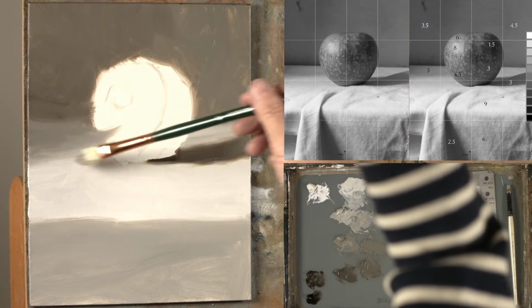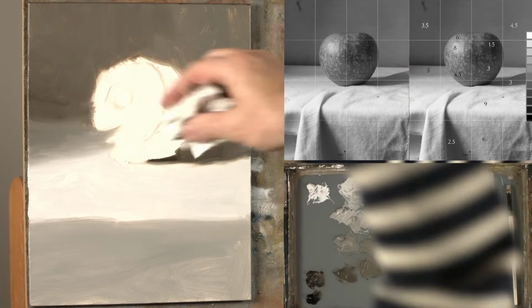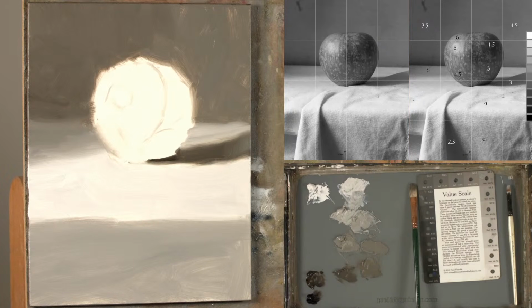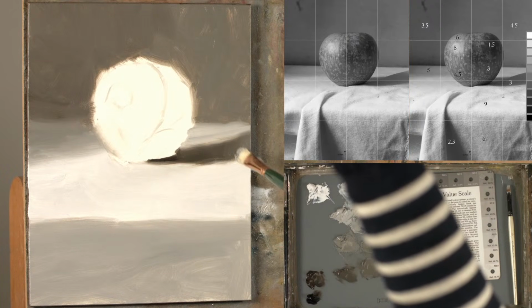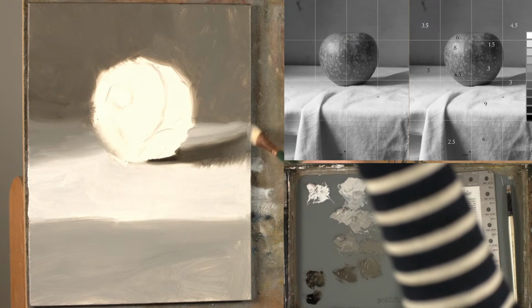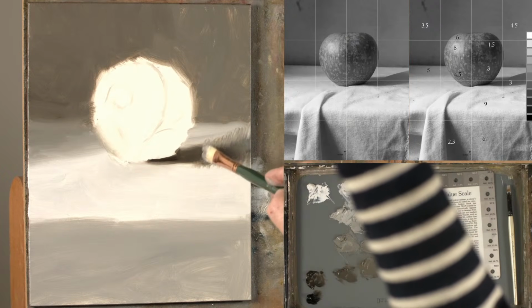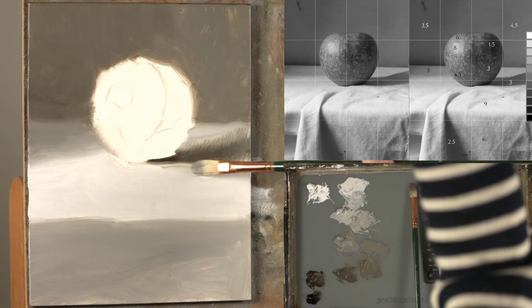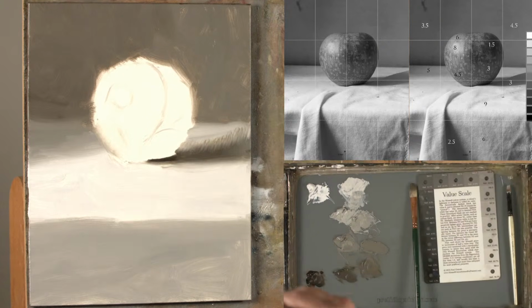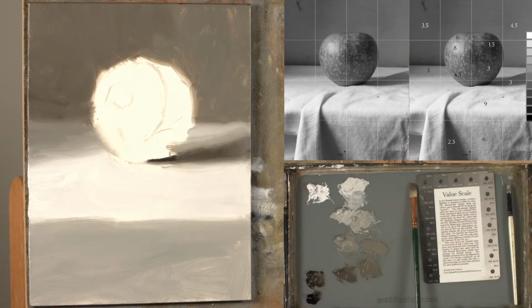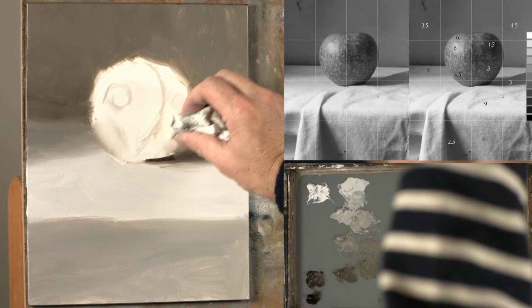And the nice thing about doing this before you paint the apple is that you can go into the apple and then wipe it back. Gives you a really nice soft edge there. Similarly here, this is a cast shadow of the apple. So the further away it gets from the apple, the softer the edges get. So big hatches, smaller, smaller, smaller, stop. Wipe off the brush and then drag. Again, I can actually go into the surface of the apple to get a nice soft edge there and then wipe it back because I haven't painted any of the values of the apple in yet.